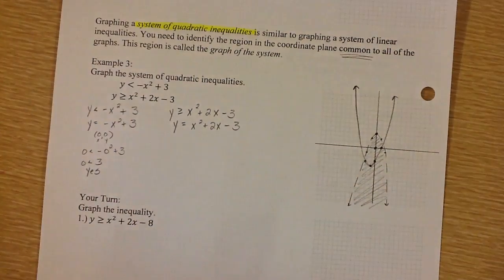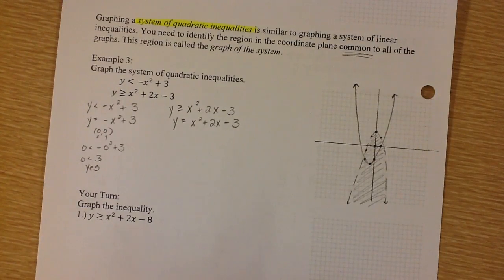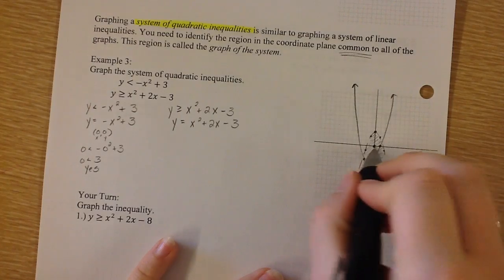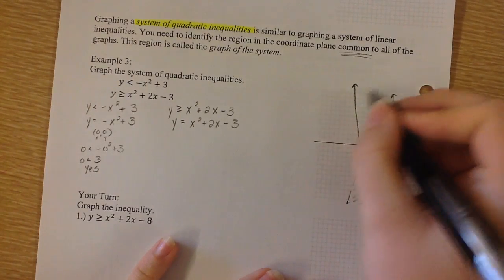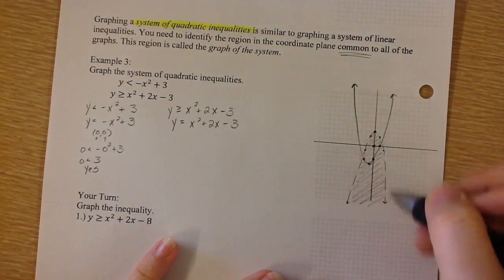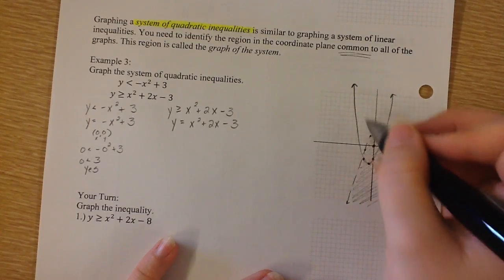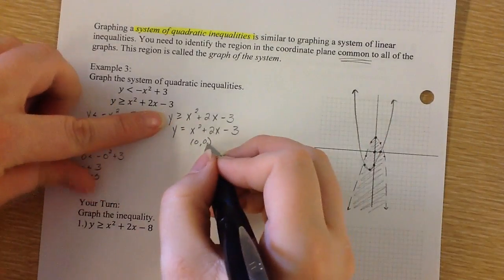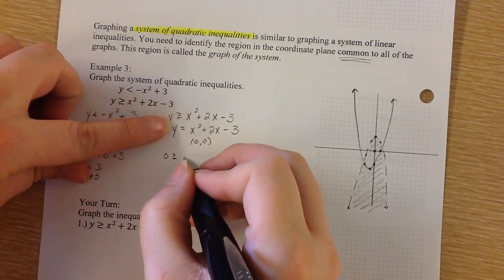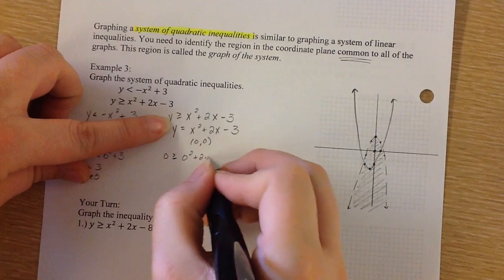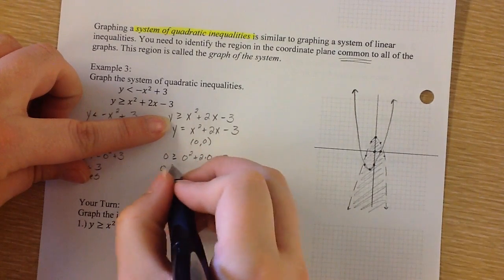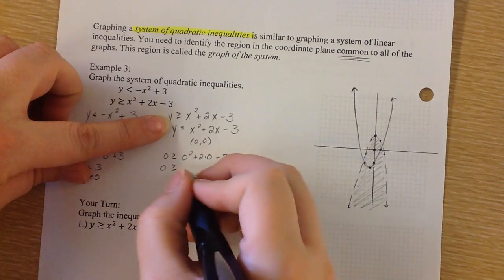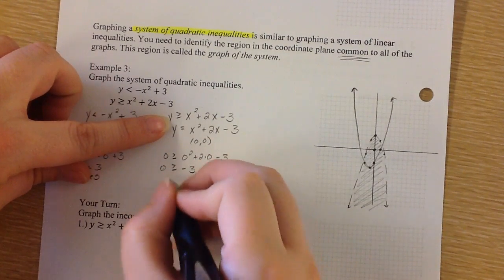Okay. All right, so now we need to test a point for this. Test a point either inside or outside. Well, 0, 0 is inside of this parabola opening up. Ignore the one behind it for right now. It's in between. So let's go ahead and use the point 0, 0 again. Let's replace my y with 0 and x with 0. 0 greater than or equal to 0 squared plus 0 minus 3. Is 0 greater than or equal to negative 3?